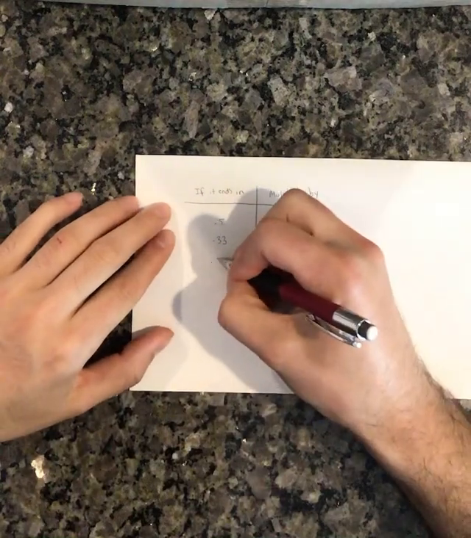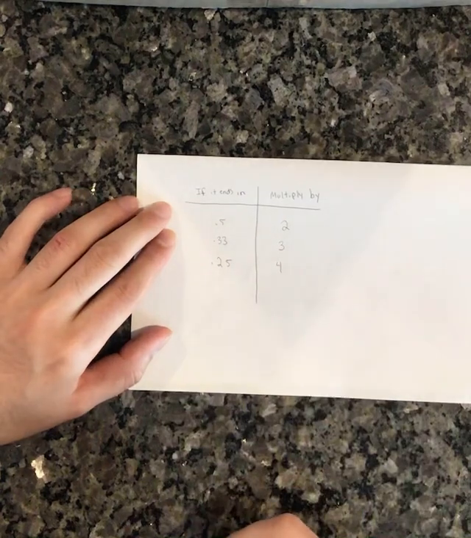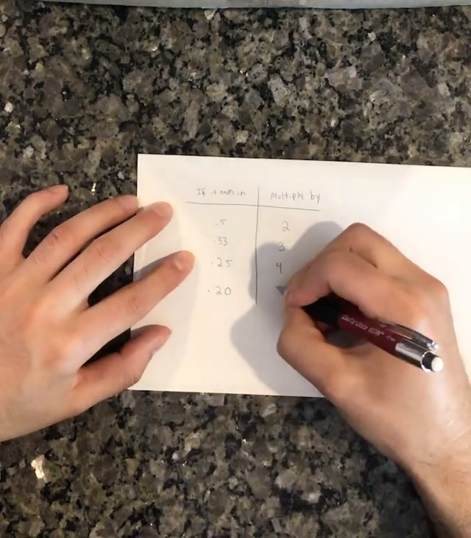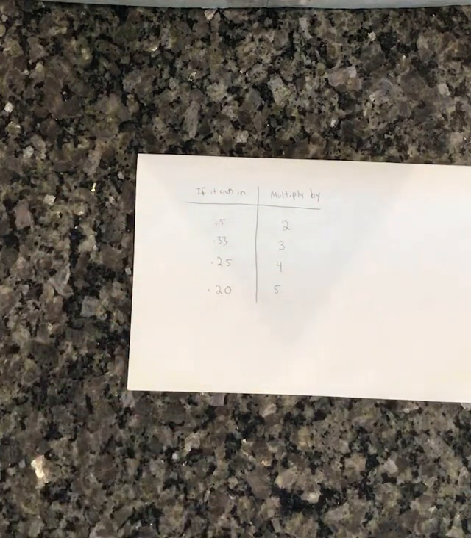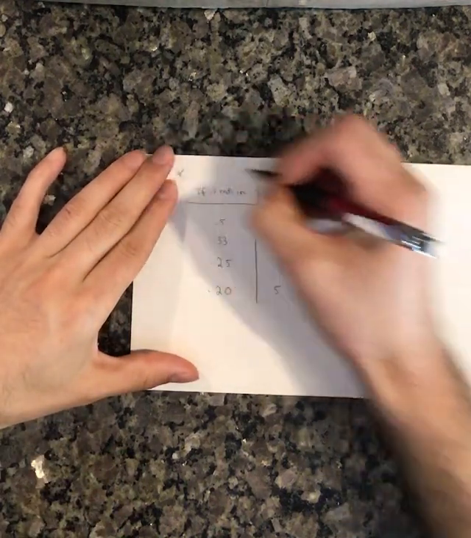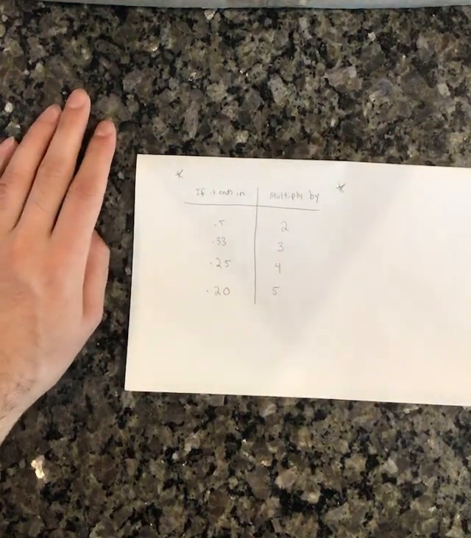If it ends in 0.25, well, we multiply it by 4, right? That's our quarters. And if it ends in 0.20, we multiply it by 5. Typically, we're not going to see much less than that. These are typically the normal ones we see. But once again, this here is kind of a little bit of a helper to help you out. So I would write that down somewhere.